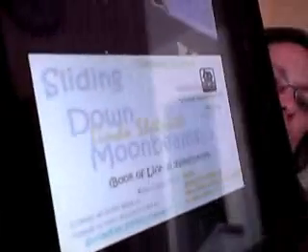And then the cover includes the bottom part. Sliding Down Moonbeams. Smaller print there is a little bit harder to read, but I'll leave it on there for just a minute. So this is a sequel, and I'm going to go to page 2. This shows a little bit better.